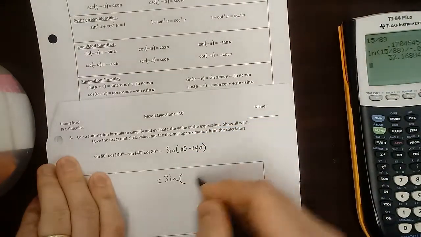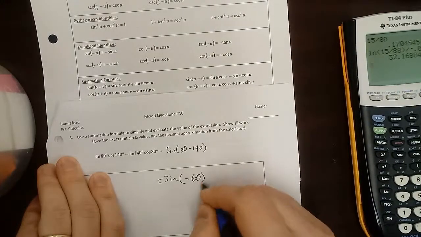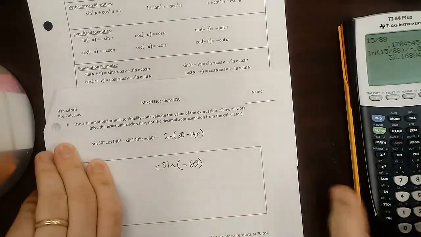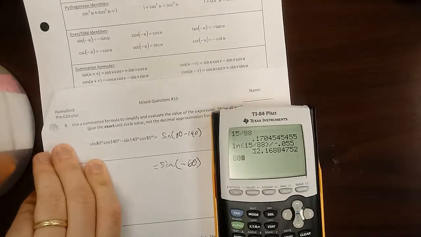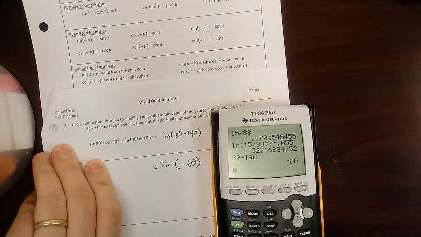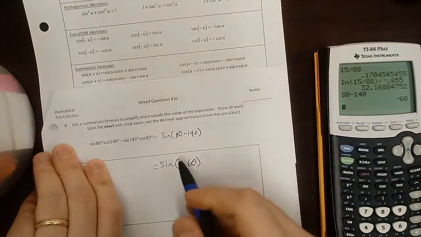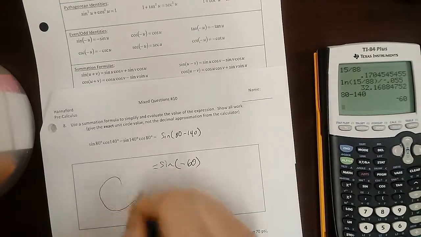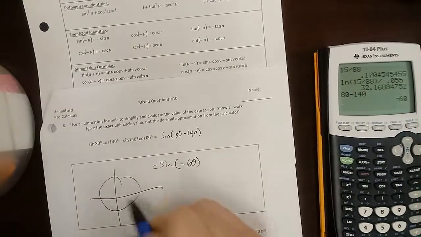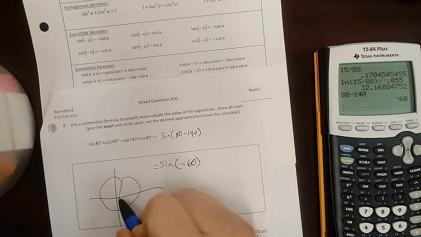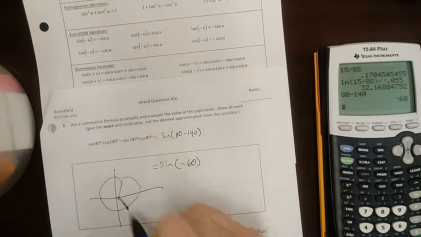This is going to be sine of negative 60. Let me just double check. I'm feeling a little out of it today, so I'm just worried that I did my basics wrong. Nope. All right, so sine of negative 60. Remember on our unit circle, instead of 60 up here, it's going to be the negative version of it down here.